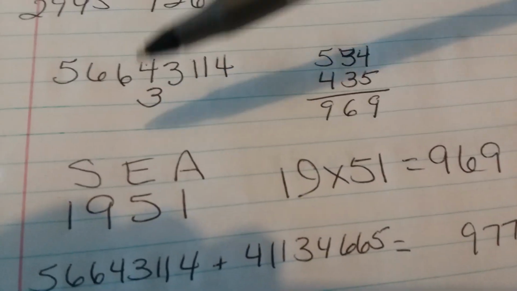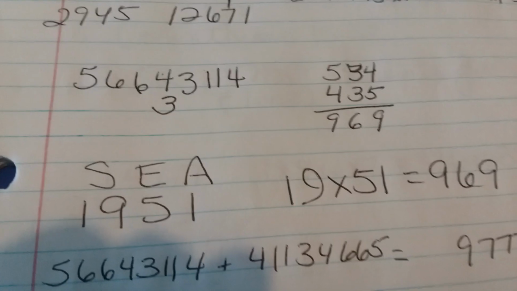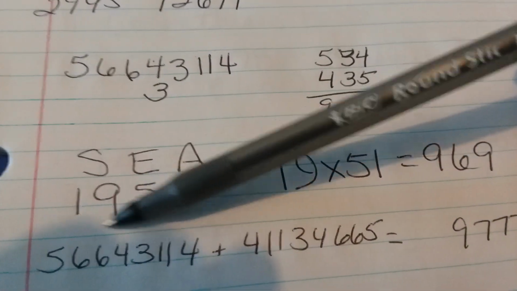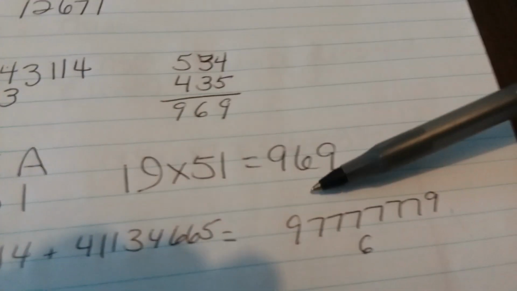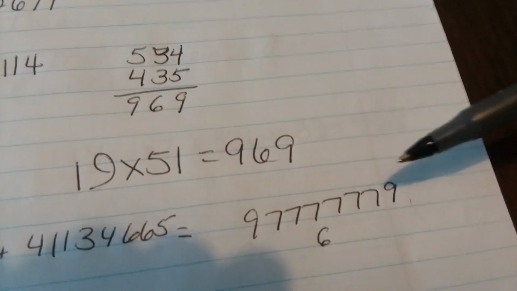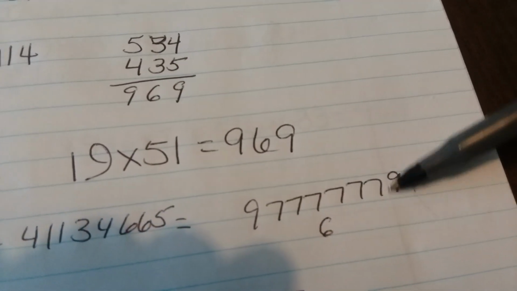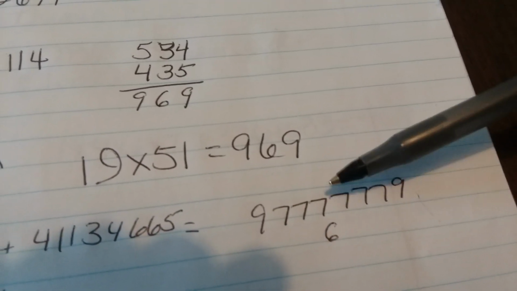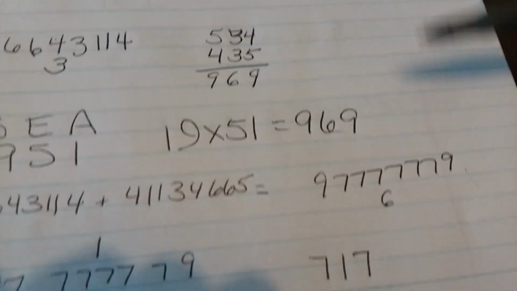And if you want to do it this way, you take this number, then add it to its reverse. It's going to equal 977777779. You've got 6 7s in the middle. 6 times 7 is 42. 4 plus 2 is 6, so you can get your 969 that way.